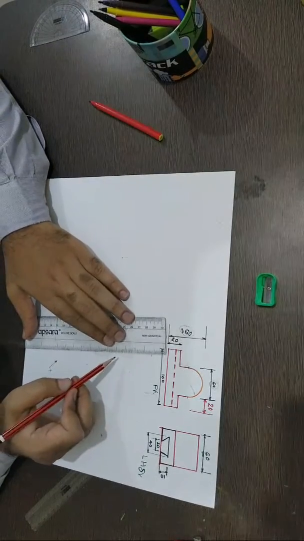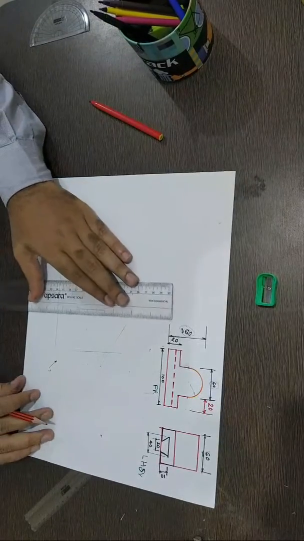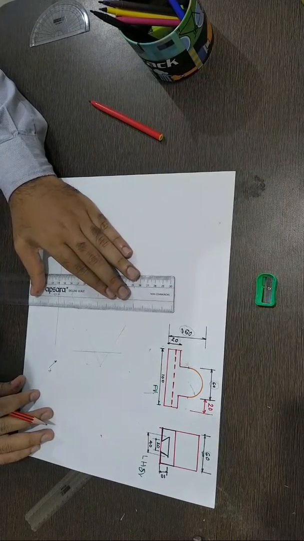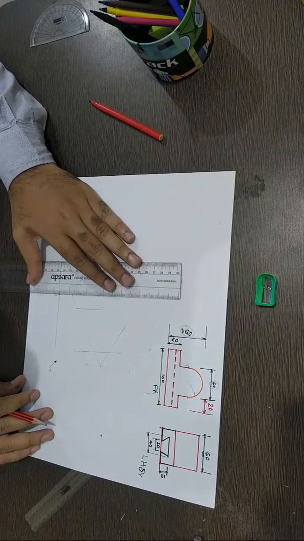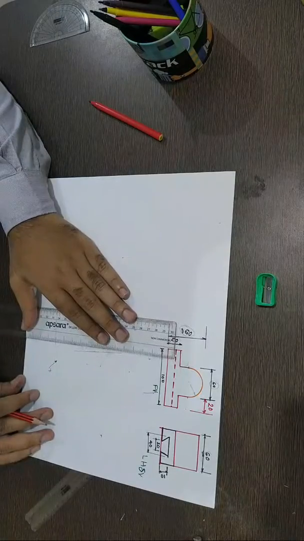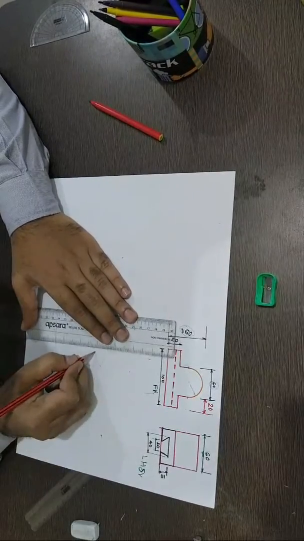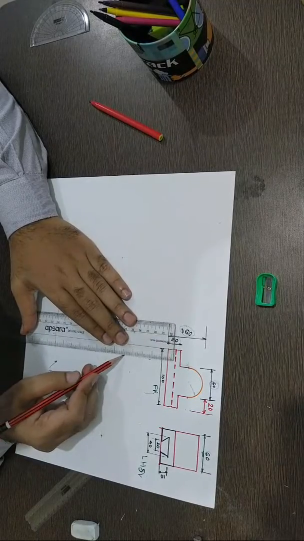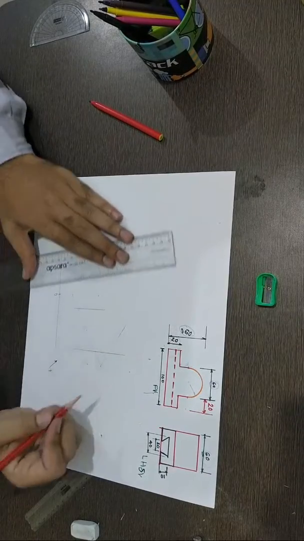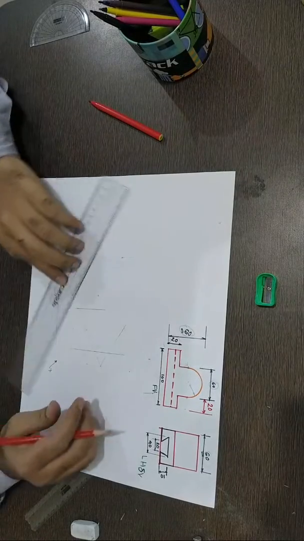I am drawing a little bit dark because it should be visible in the video. Later you just practice; if it is not parallel, then it will create some problem later. Okay, I'll draw this line once again. From this point, draw an exactly vertical line to create a square of 60 by 60.